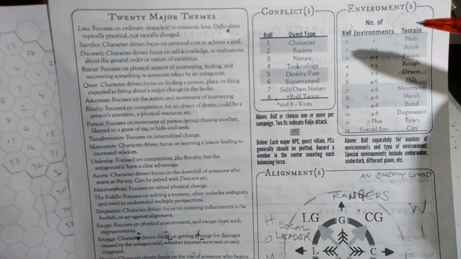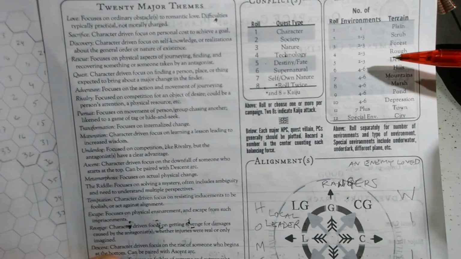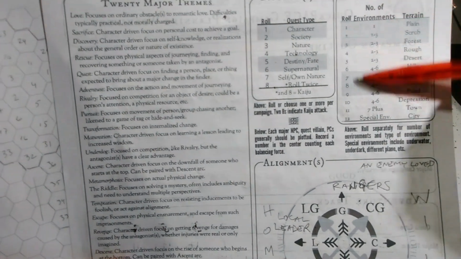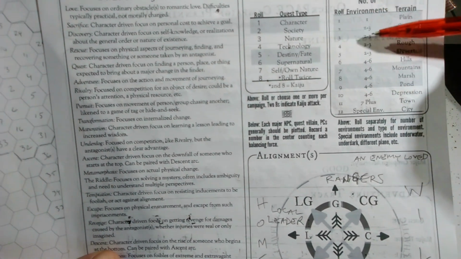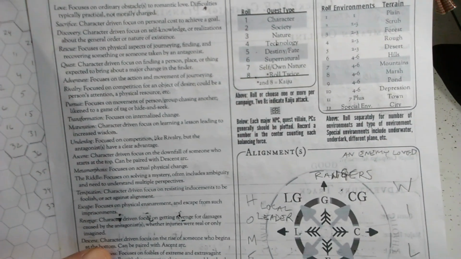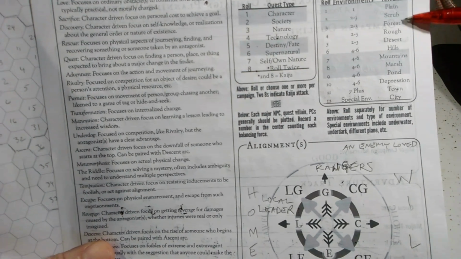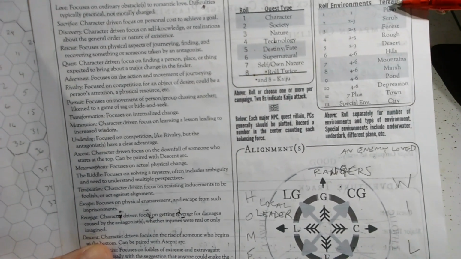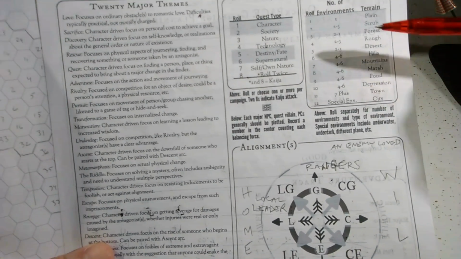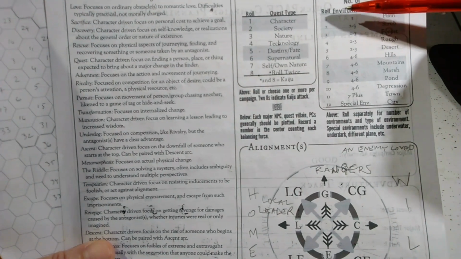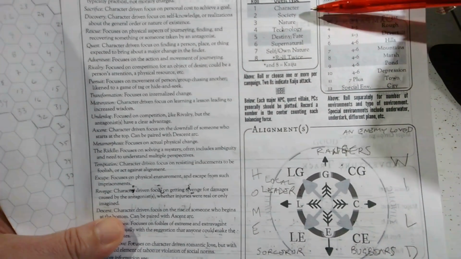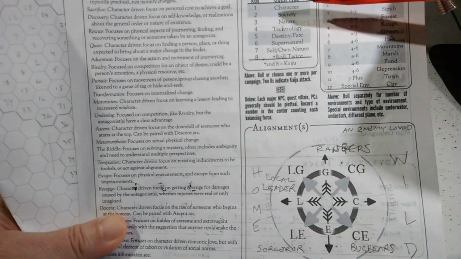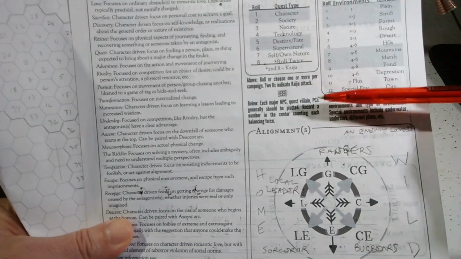And then for environments, we want to roll separately for a number of environments to be, so the number of hexes, remember, each with different numbers of environments that can be used. And then a kind of dominant terrain type that you might find, including towns and cities. And the random rules. So then we also have the type of conflict, which is standard fiction conflicts. You just happen to roll for it.